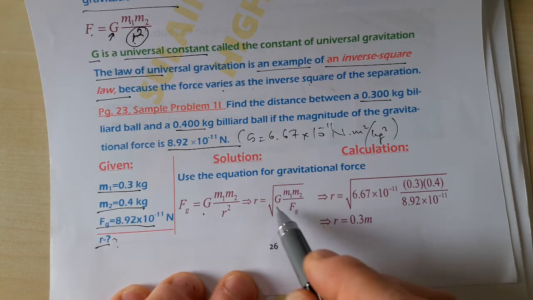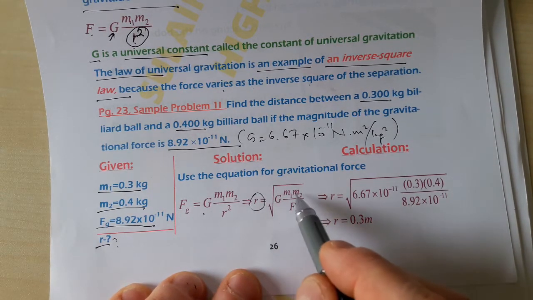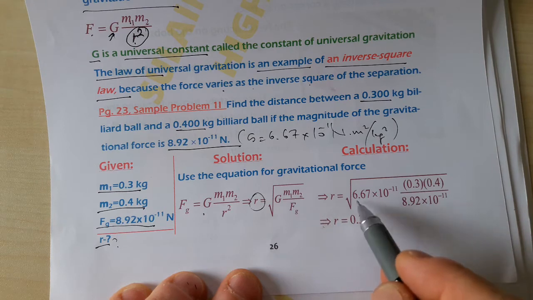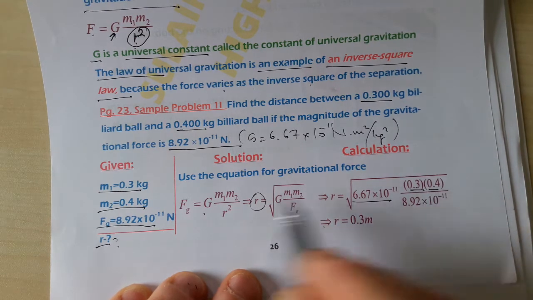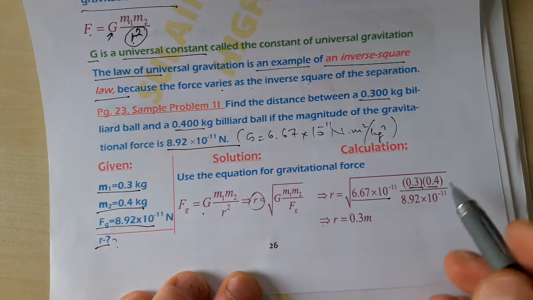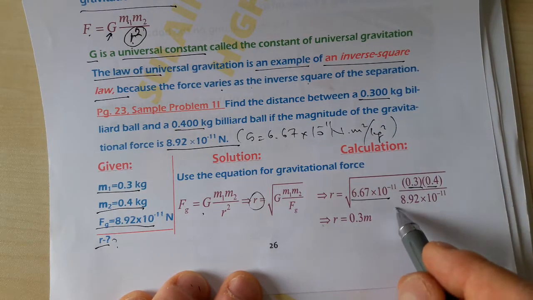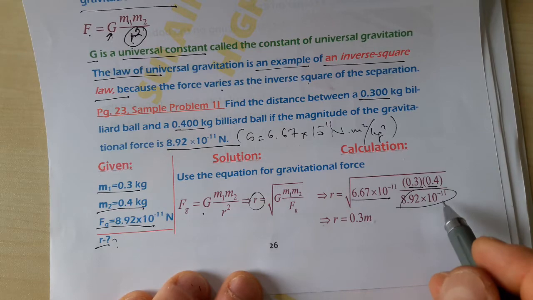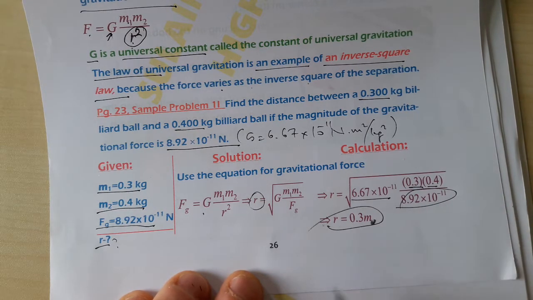Cross multiply them, you can get R as the root of G m1 m2 over Fg. So after that, G m1 m2, don't forget, if it is given in grams, you should convert it to kilograms, but in the question it is given in kilograms, no problem. Divided by Fg, which is 8.92 times 10 to the power of negative 11, the answer becomes 0.3 meter.